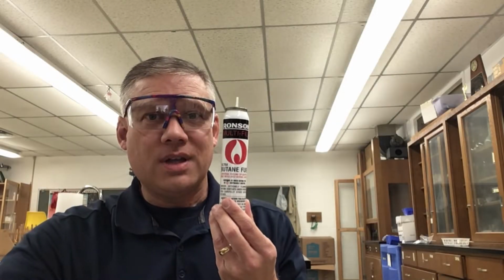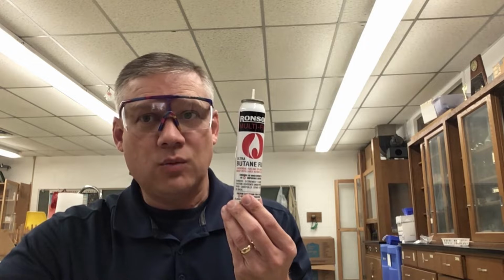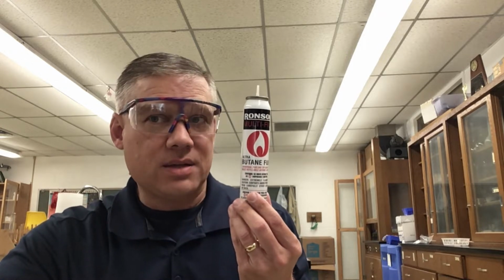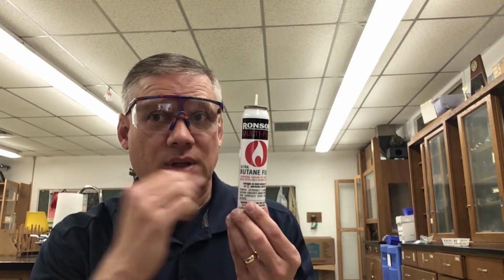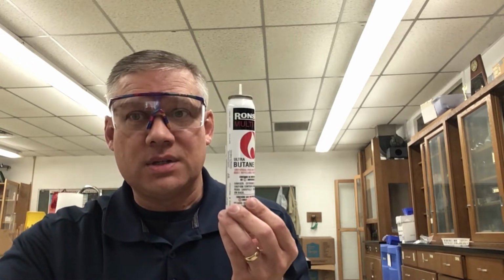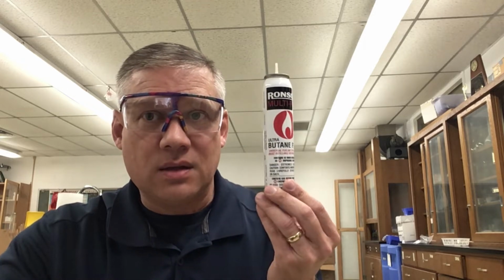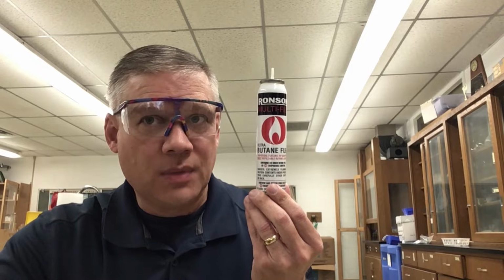Hello, good morning. Today we are going to take a gas, collect it in a tube, and find several things about this gas. I'm going to subtract the mass before and after to find the mass of gas released into a tube, and we can find either the density or the molar mass of this gas. I know it's butane, so we'll talk about the ideal gas law and butane in a moment.